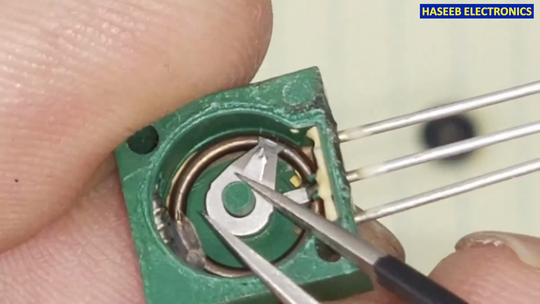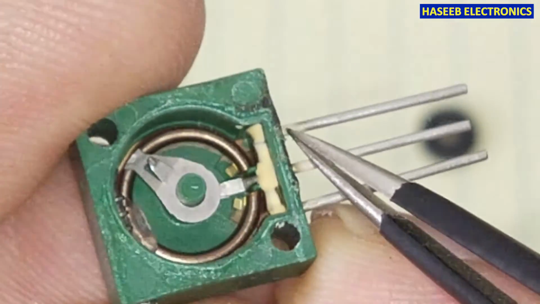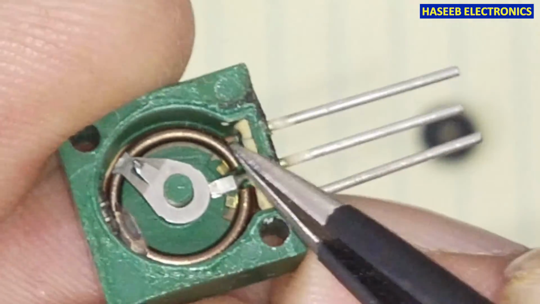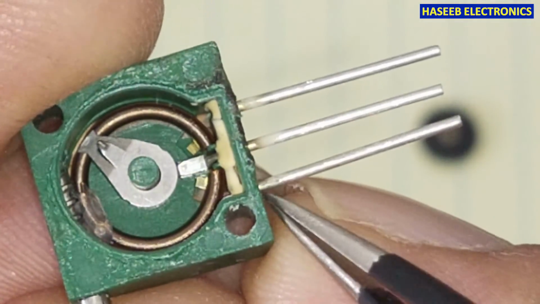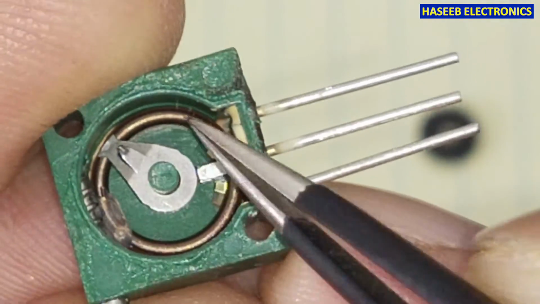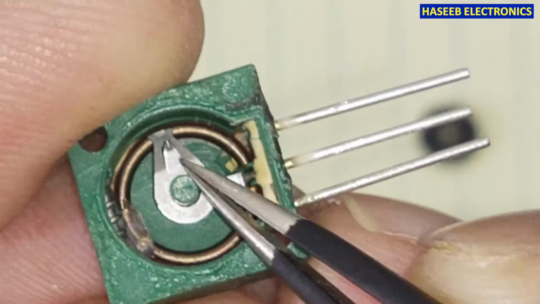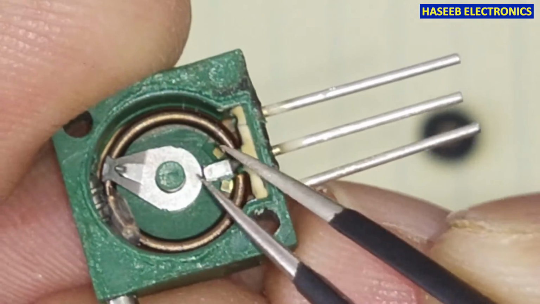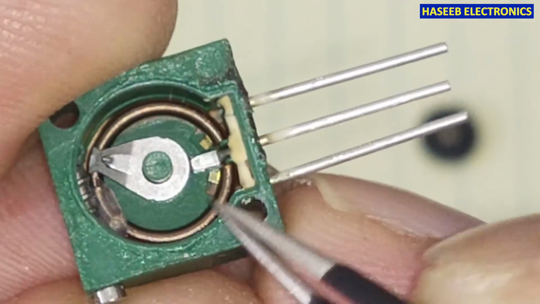When it moves, this slider will slide on this resistor block, and this resistor block is touching here and here. We can say from this point to this point we have resistance, and the center slider is touching this slider, and we are taking output between this point and this, or this point, this point.